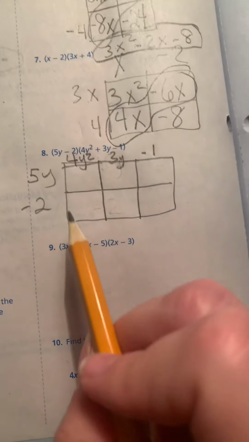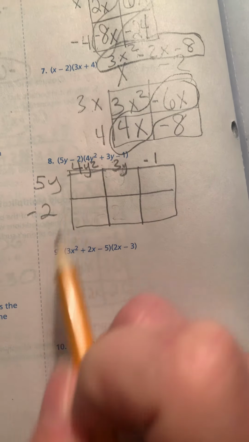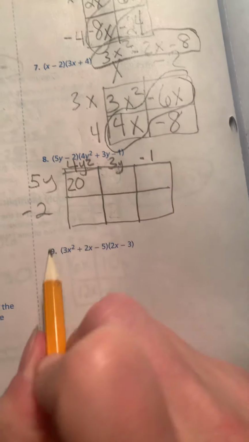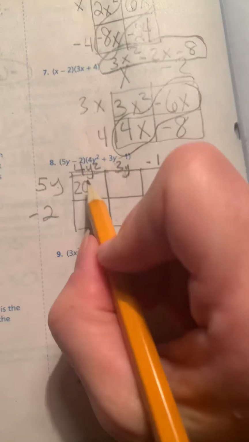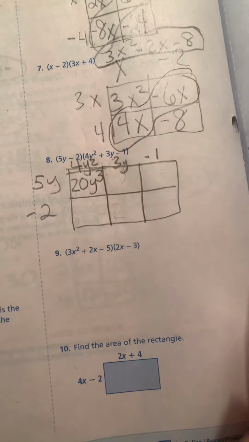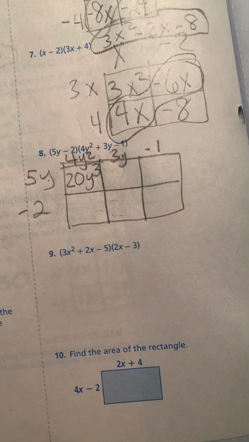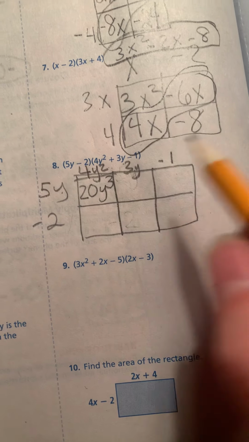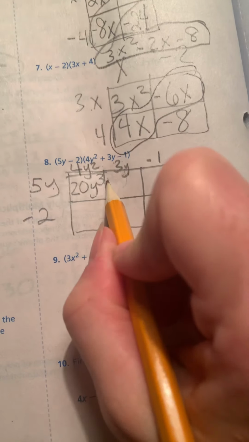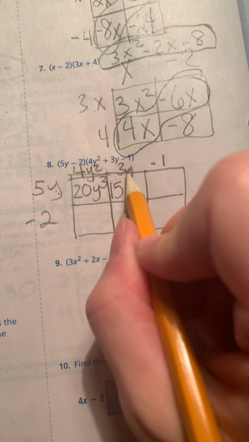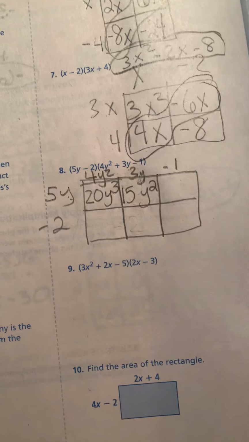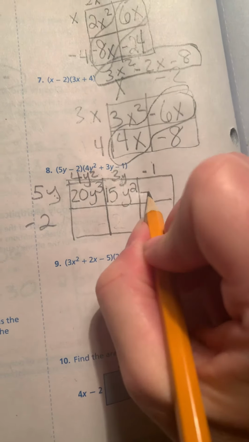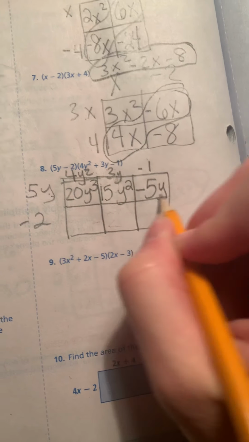Okay. So 5y times 4y squared. We do 5 times 4 is 20. And I've got a y and 2 more y's. It's y to the third. 5y times 3y. I do 5 times 3 is 15. y times y is y squared. 5y times negative 1 is negative 5y.